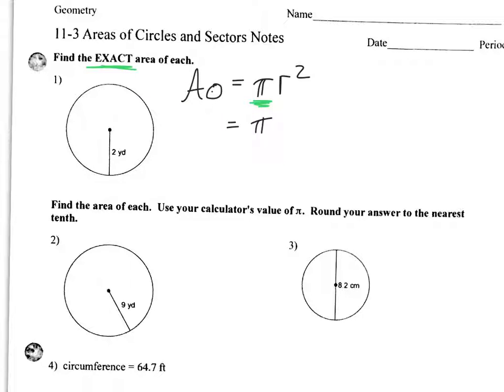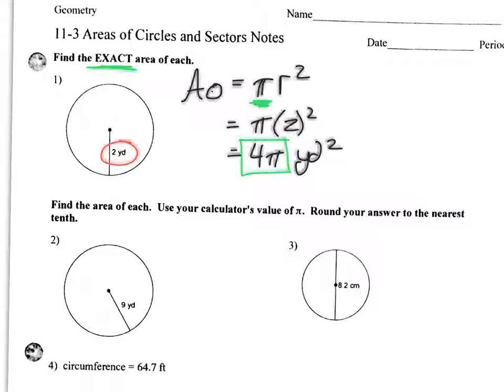What's the radius here? Radius is 2. 2 squared. So if I just do 2 squared on the calculator, I get 4. So I get 4 pi yards squared. That's the exact area. So we're just leaving pi in the answer. We're not putting a decimal or anything like that. Okay.